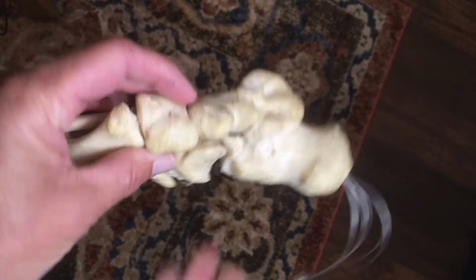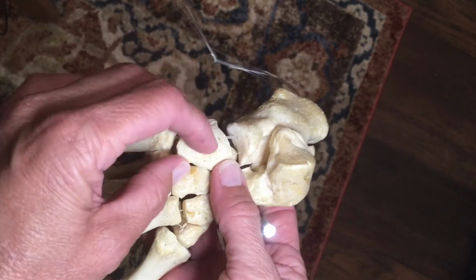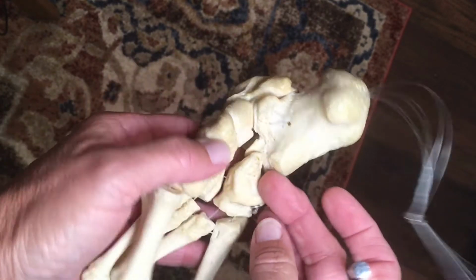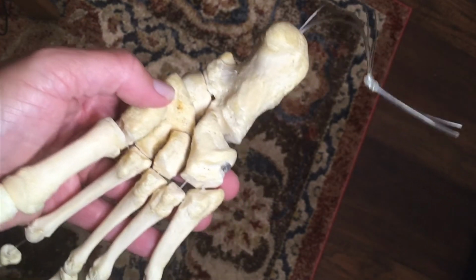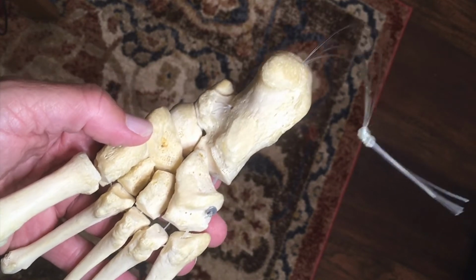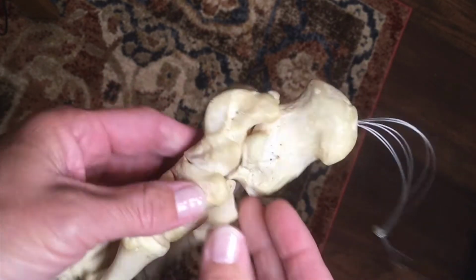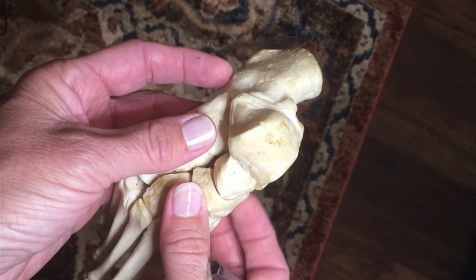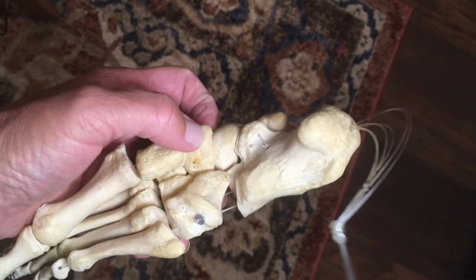Other things that help with the arch, if you can kind of go over here and look at, this is your cuboid. And when you look on the underside of it, there's a groove here. And that's for a tendon of the fibularis longus. That's not a muscle that we learn. However, if you go back here and take a look at the navicular bone, now on the underside of that, you see that bump?